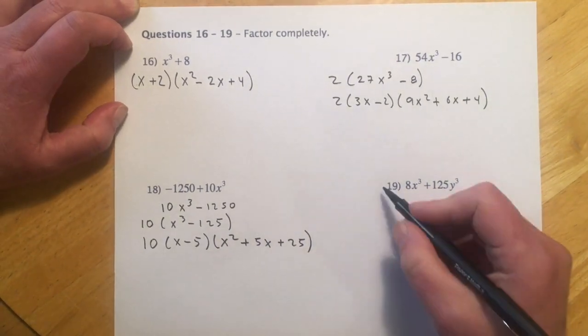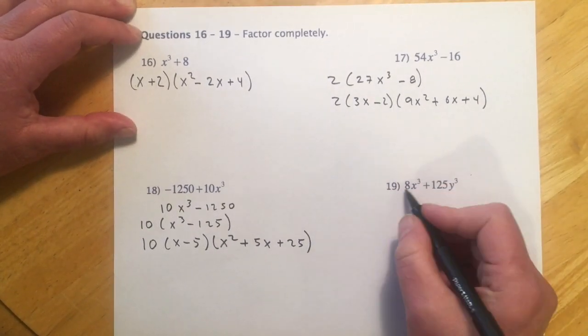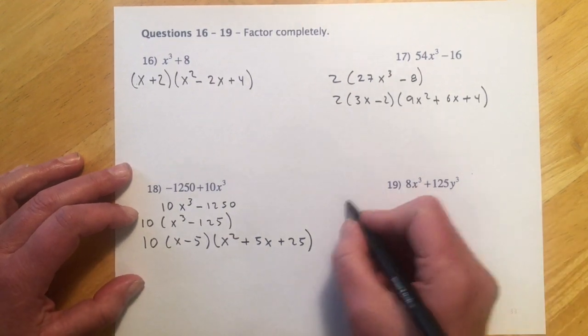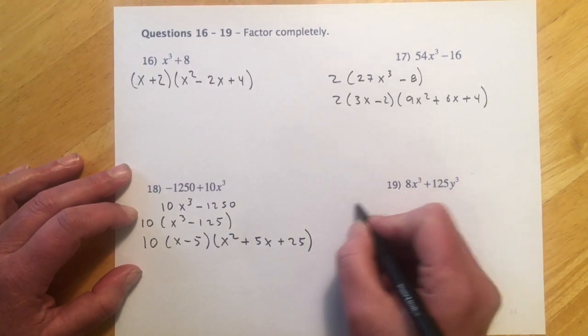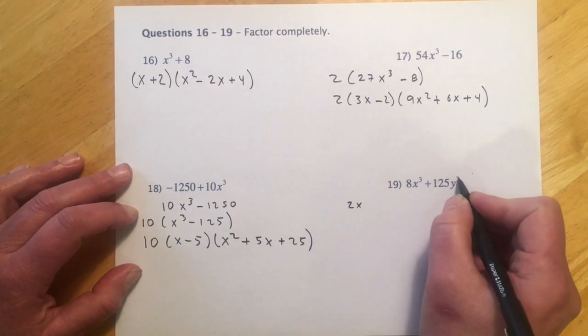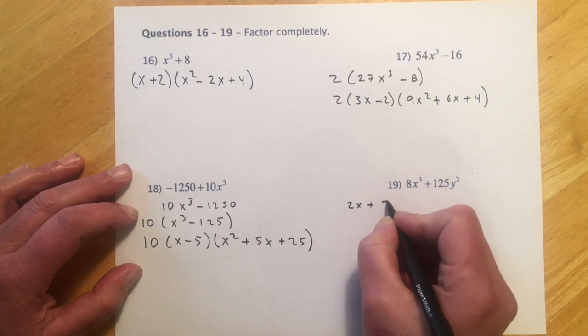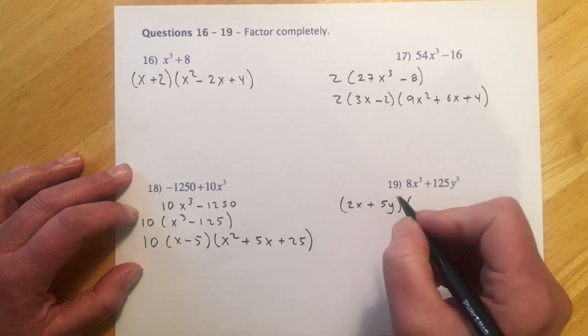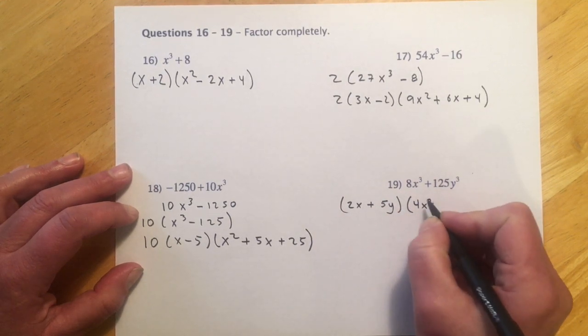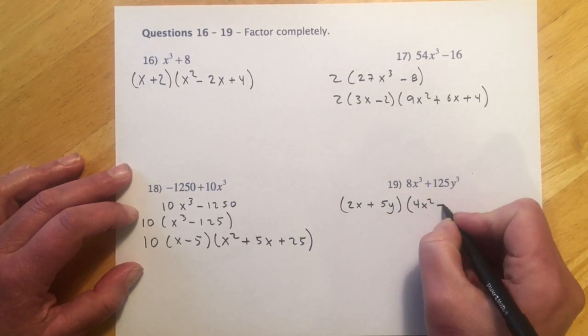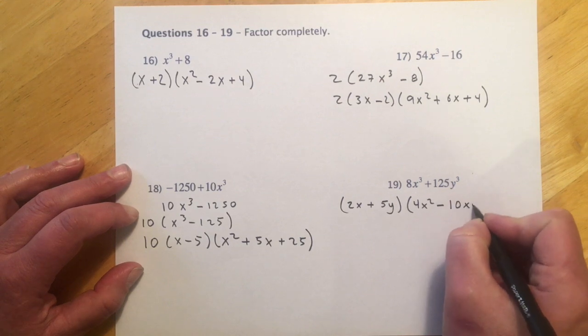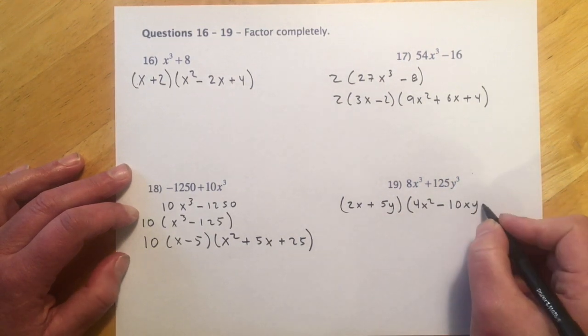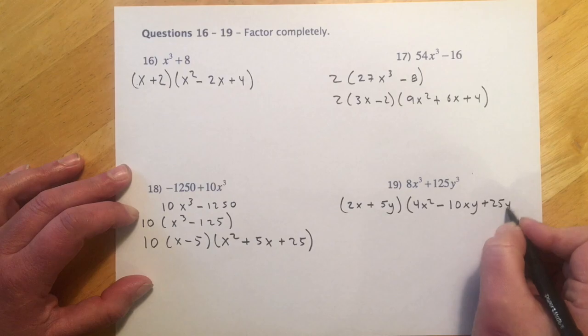And this last one, let's see, no GCF, so just as it is. 8x cubed will be 2x, 125y cubed will be plus 5y, and we just fill in with that. So 2x times 2x will be 4x squared, 2x times 5y, so opposite sign, minus 10xy, 5y times 5y, 25y squared.